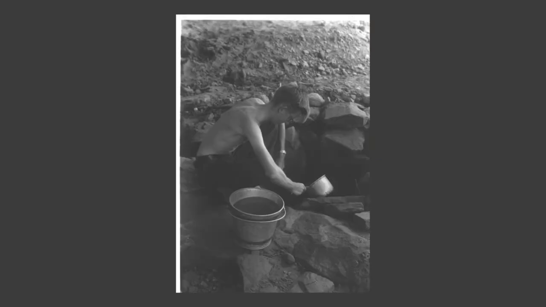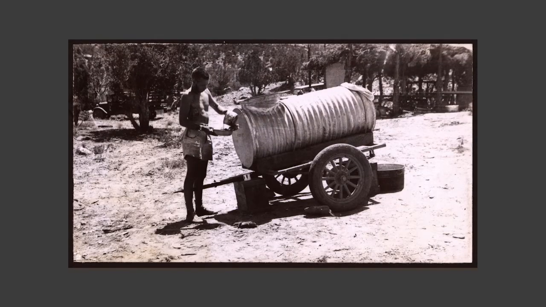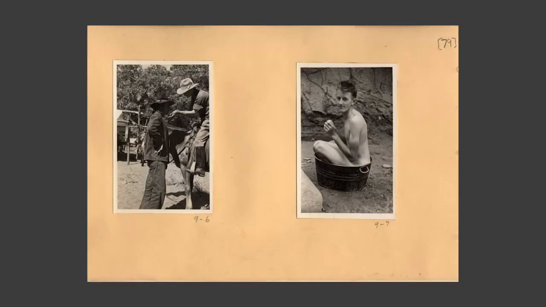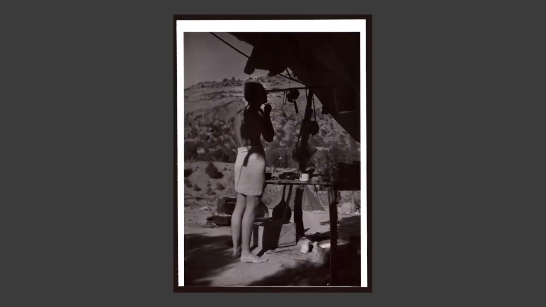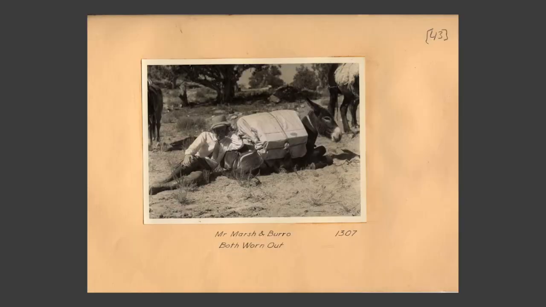This is the water source. I mean, it was all very primitive by what these guys were used to. The water wagon. Bathing. If he knew he was being viewed. Transporting gear at Marsh Pass. Just the day-to-day life of shaving and the amenities of making yourself comfortable. Both worn out.